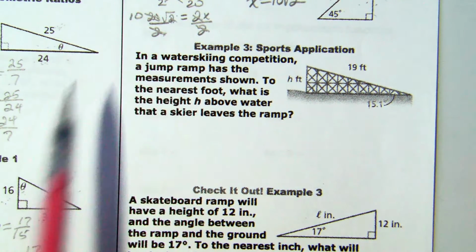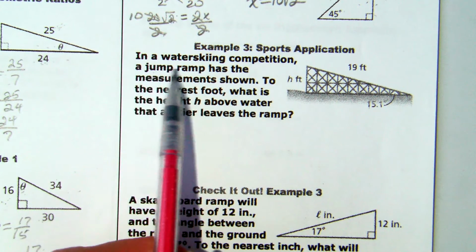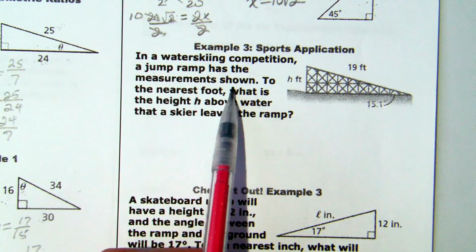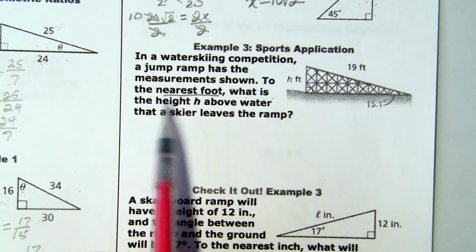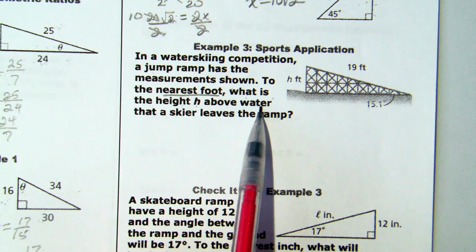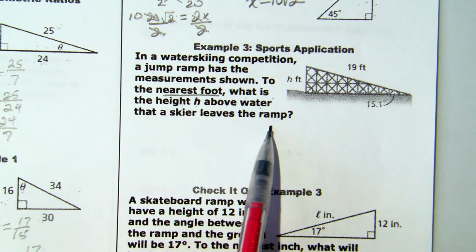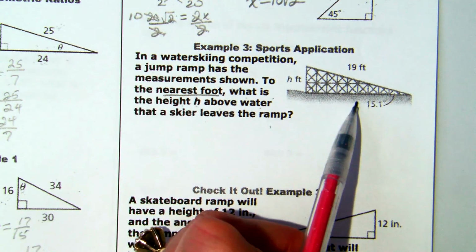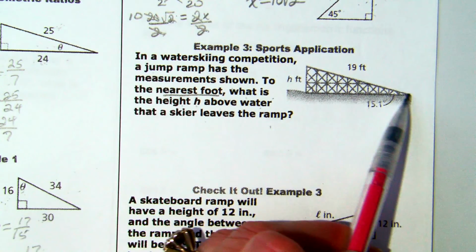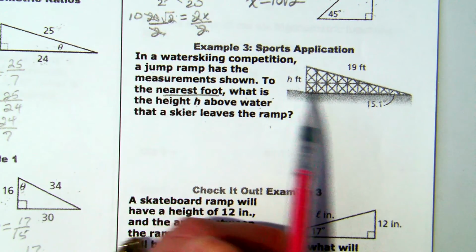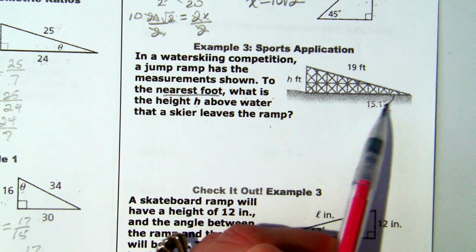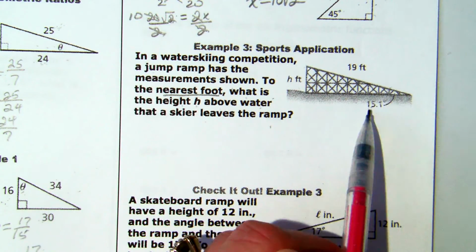All right, in a water skiing competition, a jump ramp has the measures shown. To the nearest foot, what is the height h above water that a skier leaves the ramp? So let's look what we have here labeled. We know that ramp is 19 feet long. We're wanting to know the height. And if you'll notice, they have labeled here that this angle measure right here is 15.1 degrees.